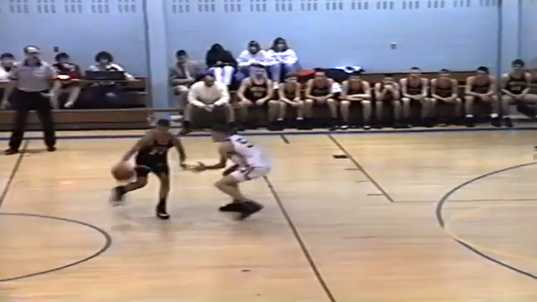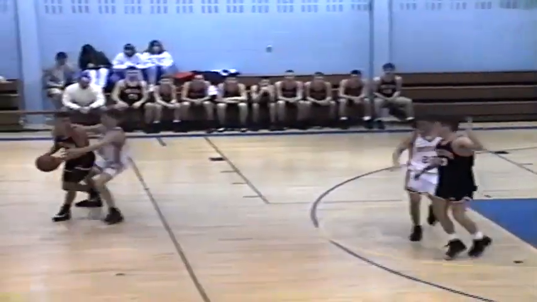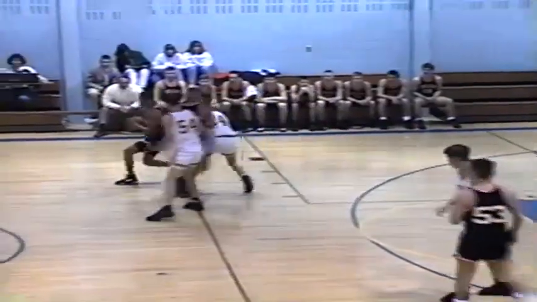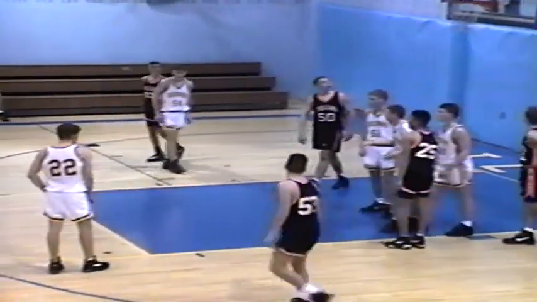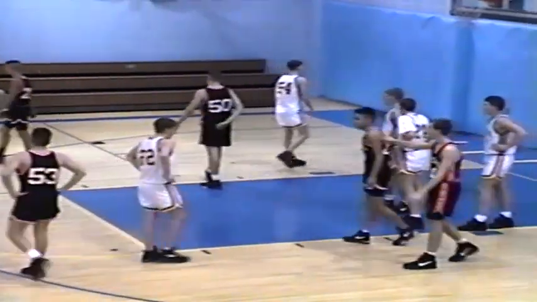Near wing over here for Holman. Tries to go inside. Tipped away. Back with it comes Robertson. And look out. Working it inside there. No good. Robertson gets his own rebound, however. And comes back outside with it. He'll get it there for Pham. Robert Pham goes to go inside, but a foul called on 22, Bill Ship.